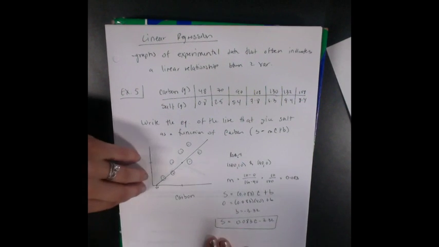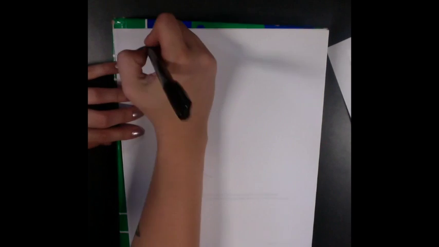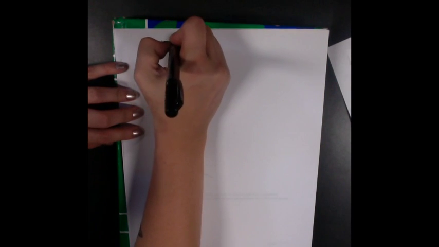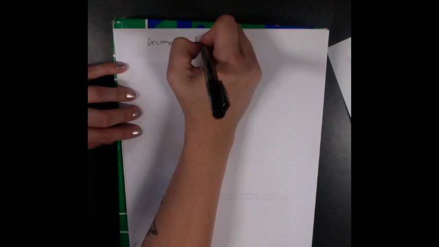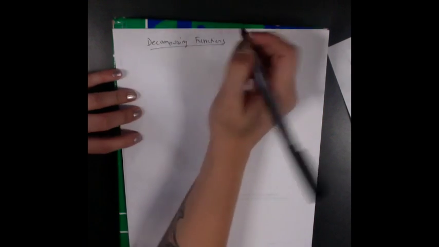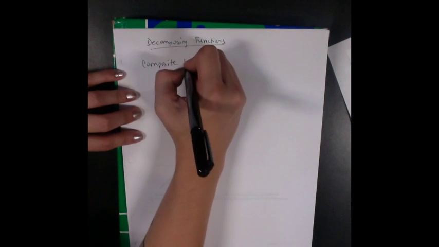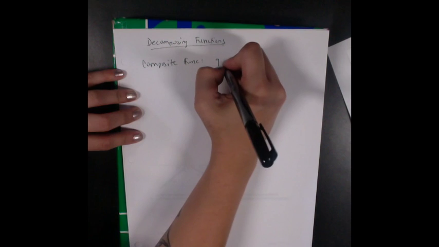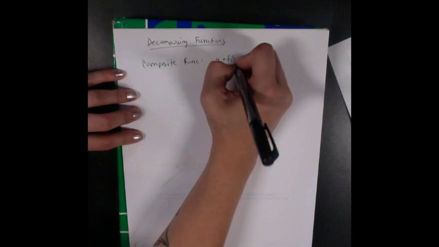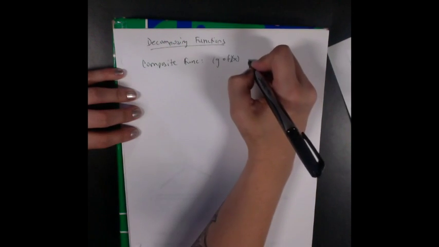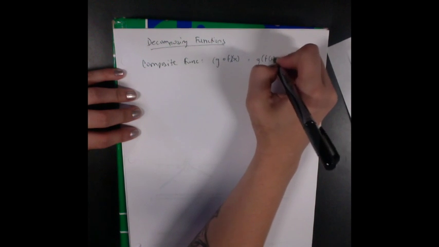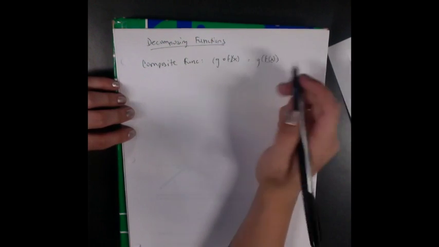As always, if you have questions, bring it to class. That's all on linear regression for now. Let's go to decomposing functions. Okay, we were doing before composite functions, which is g of f of x. So that means I'm plugging in f of x into g.